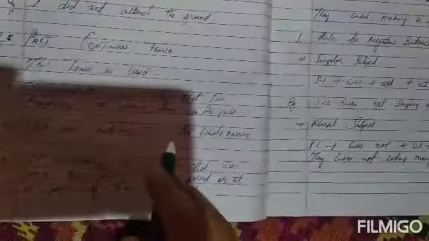Now, the second is past continuous tense. Past continuous tense is used to indicate an action that was happening at some time in the past. If you have to indicate any action that was happening at some time in the past, you will use past continuous tense. For example, we were watching television the whole evening.